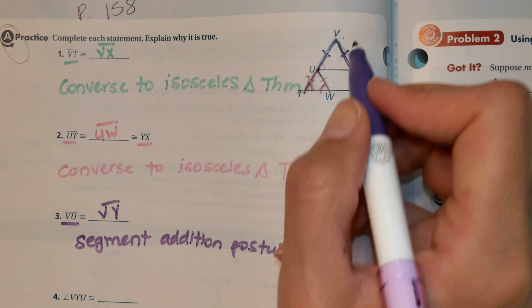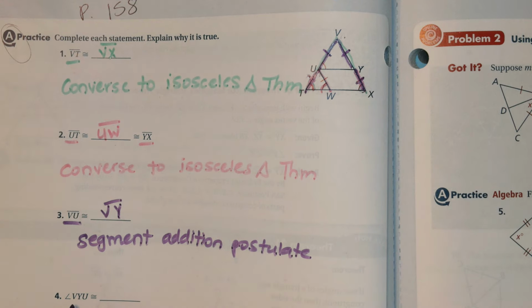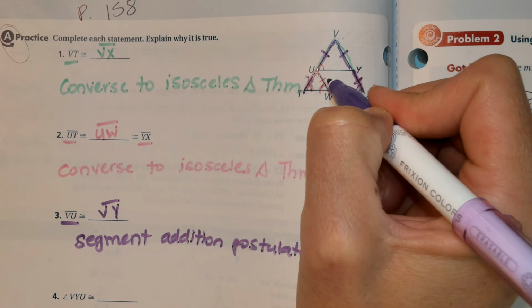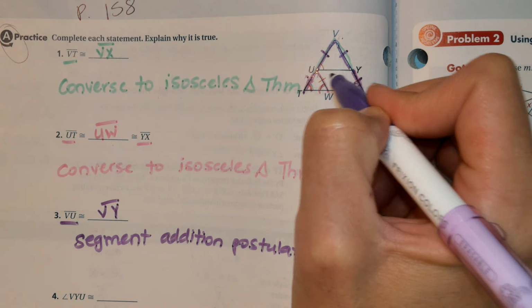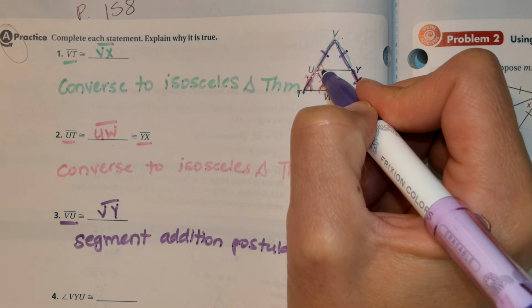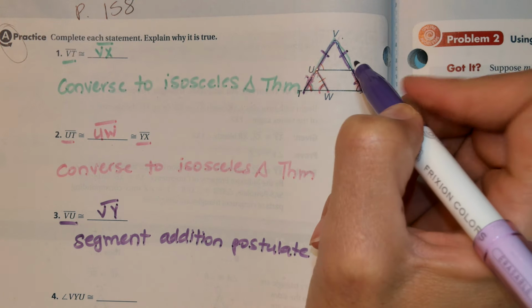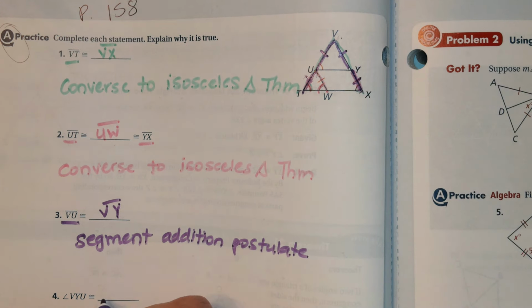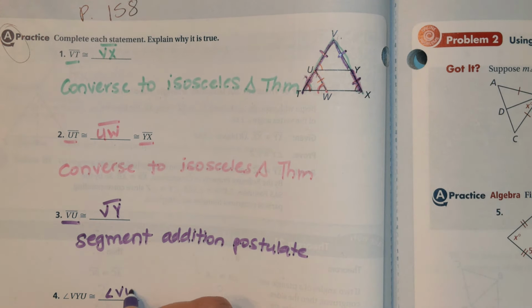And then that leads us to this one, angle VYU. VYU is this one. And you can tell that VUY is already marked with the one arc. So I know that it's going to be angle VYU and angle VUY.